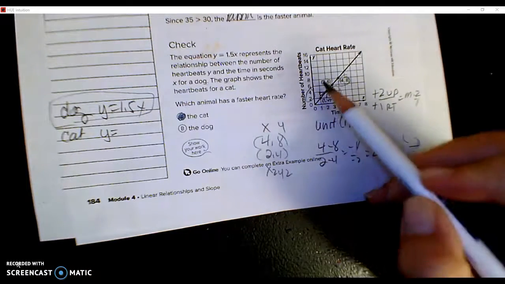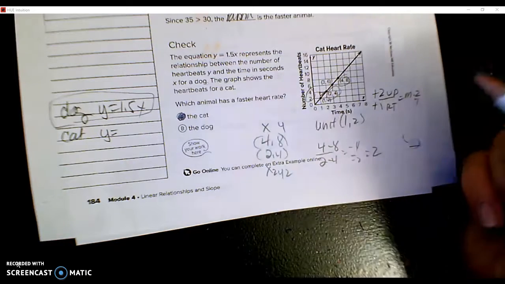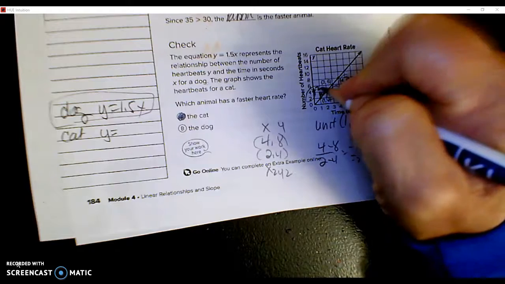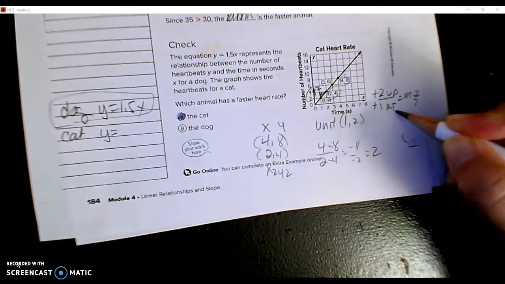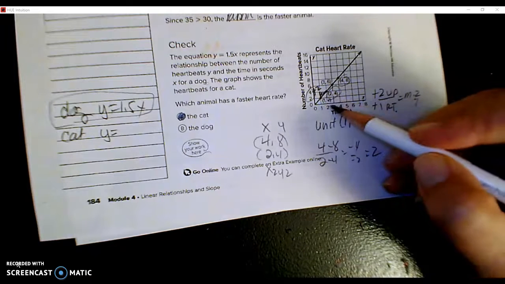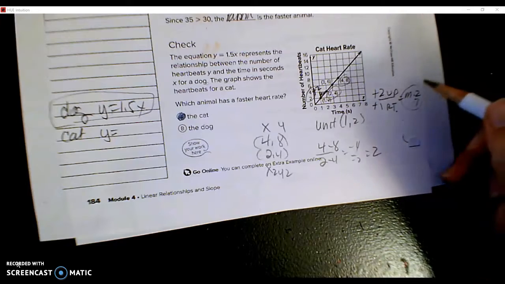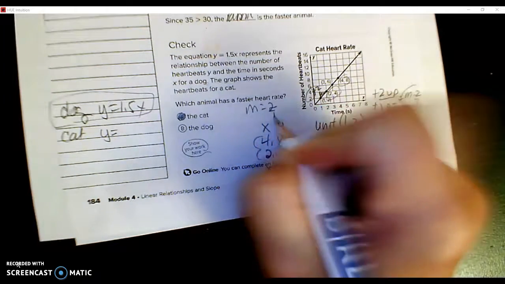This is the cat's. So I did a couple things. One, I just counted on the graph, but I wanted you to look at this graph. This graph is up by 2s: 2, 4, 6, 8. So as I'm going up by 2s, it means I'm up 2 and right 1. So I wrote this down, up 2, right 1. Up 2, because 6 from 4 is 2, and 3 to 2 is just 1. So my rate, my slope, is 2 over 1. So my m is 2 over 1.